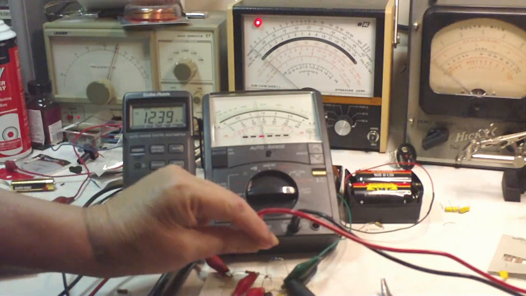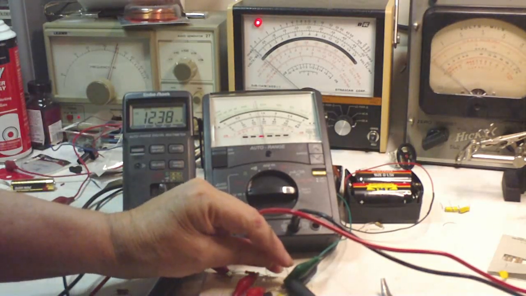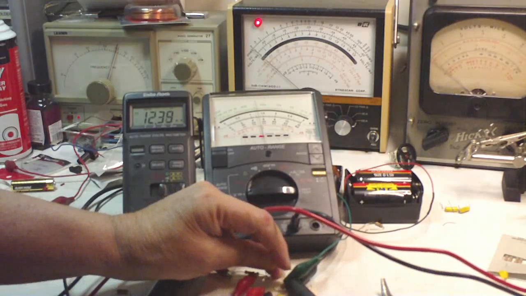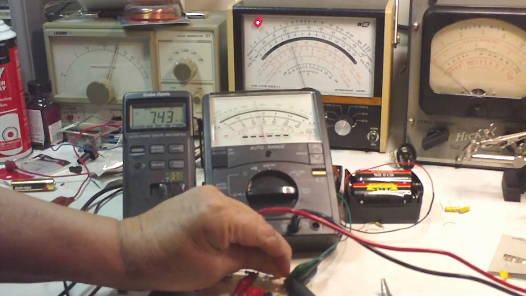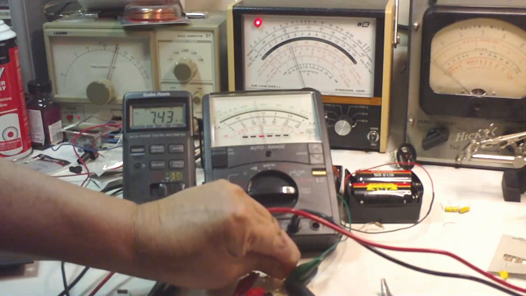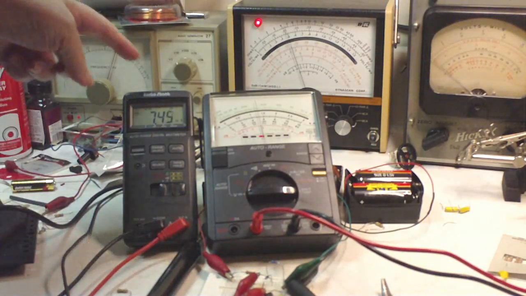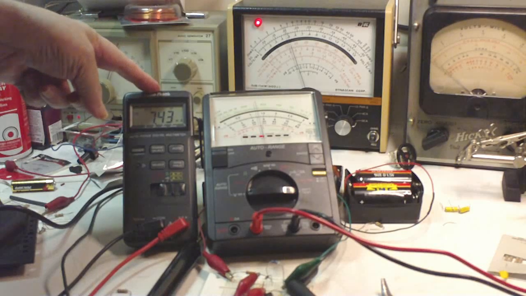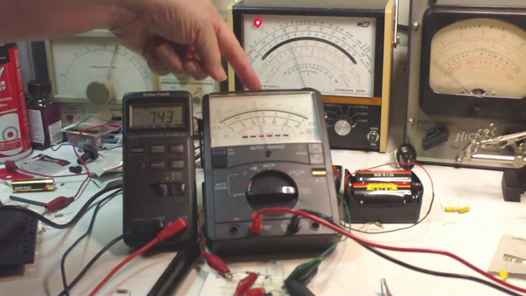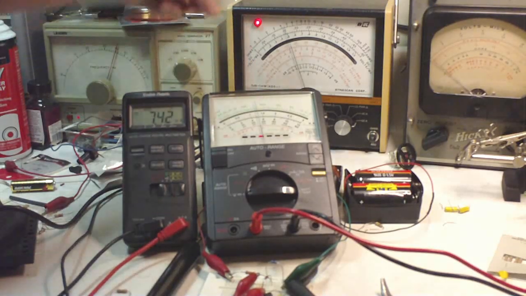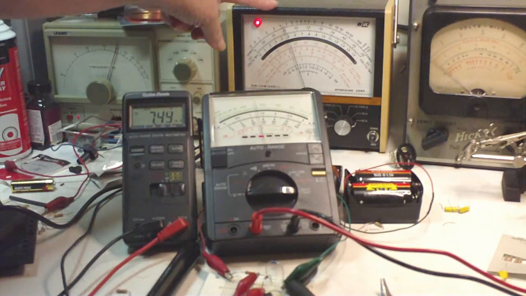Now I'm going to add 1,000 ohms in the load current circuit. Now we have 7.4 milliamps here, a little over 5 volts here, and this reads just under 5 milliamps.